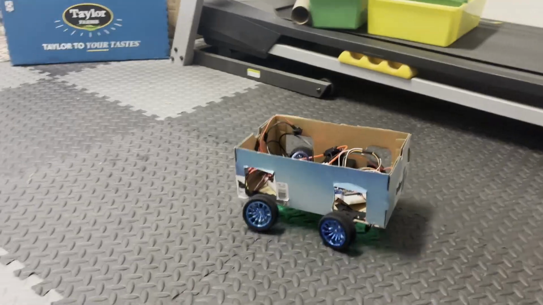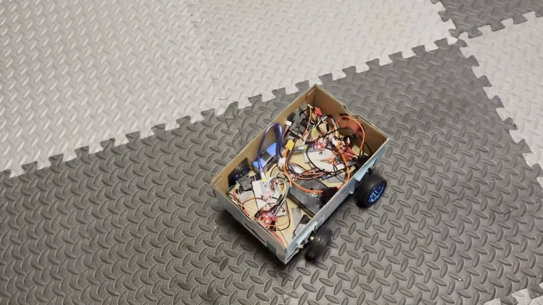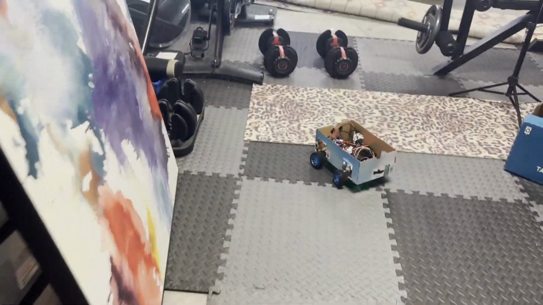There we go. Okay, so for a first prototype, this is pretty good. I like this. Let me stop it. Just keep going and keep going.